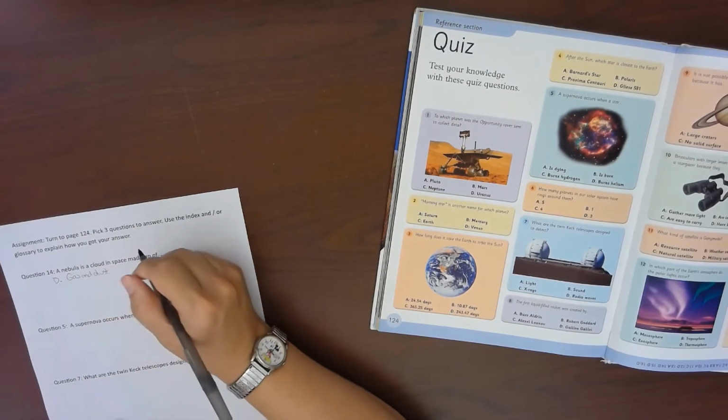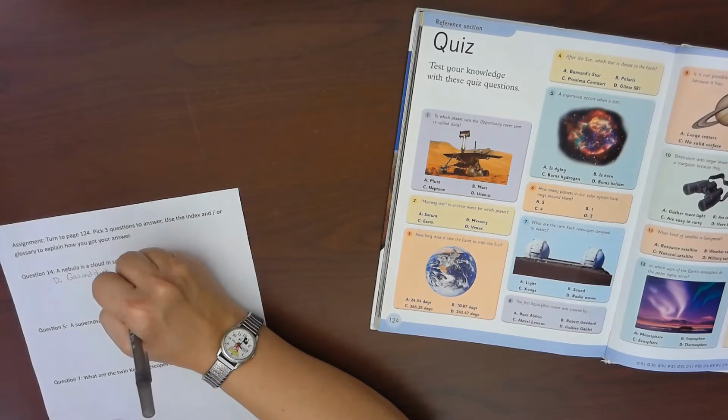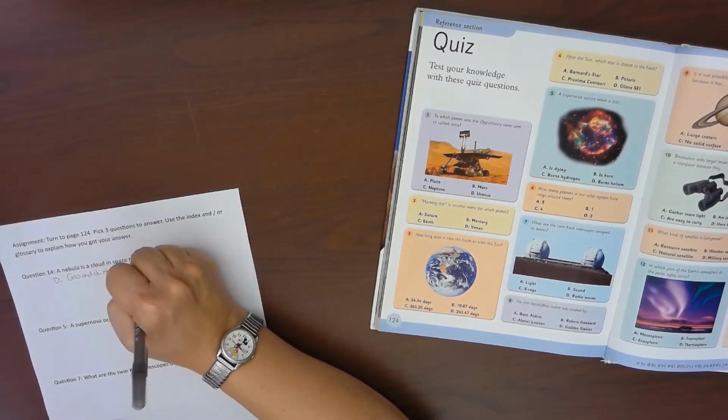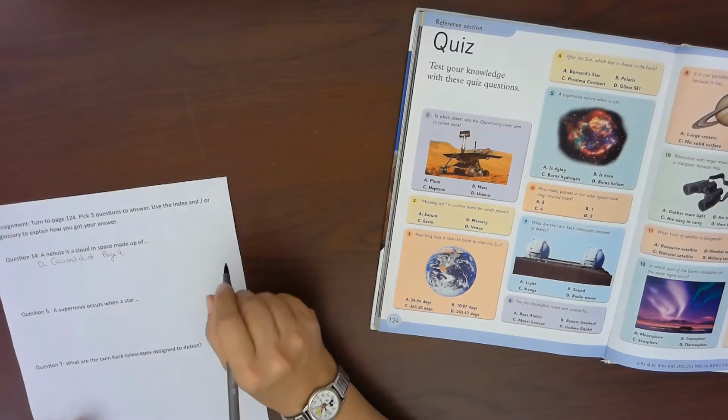And we found that on page 4. So we're going to write that down. So isn't this index coming in handy? All right.